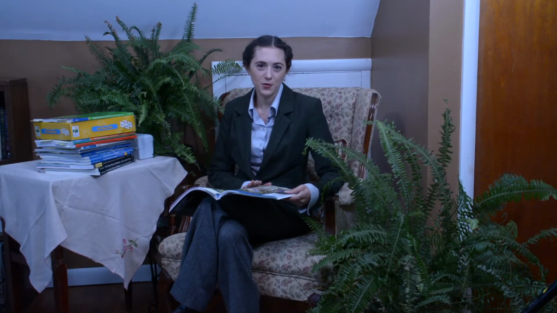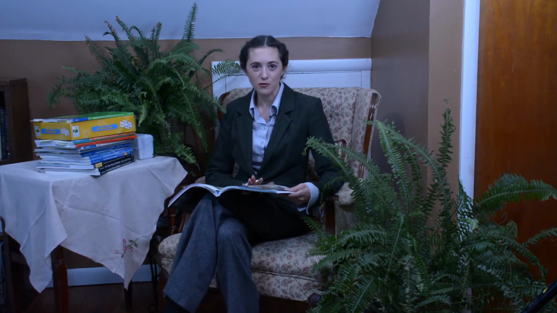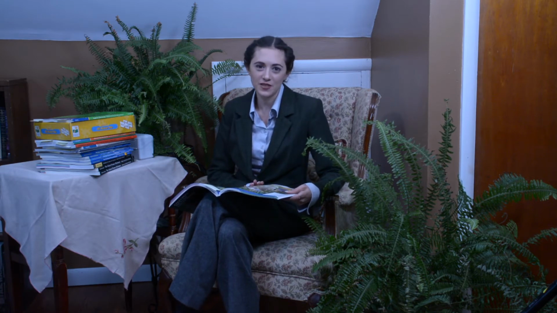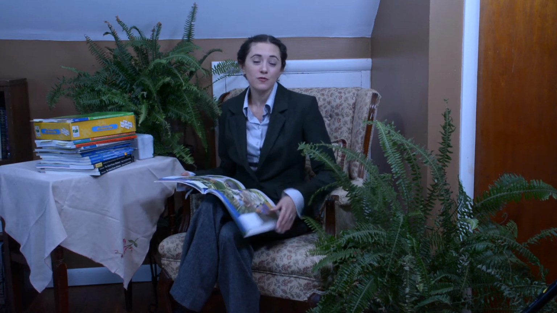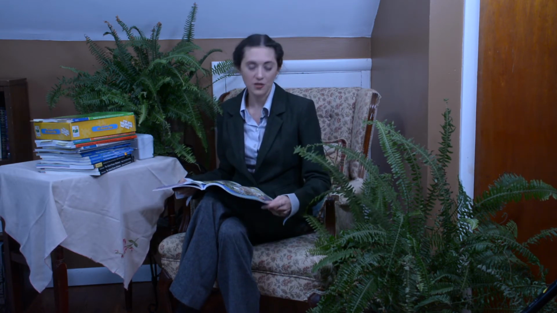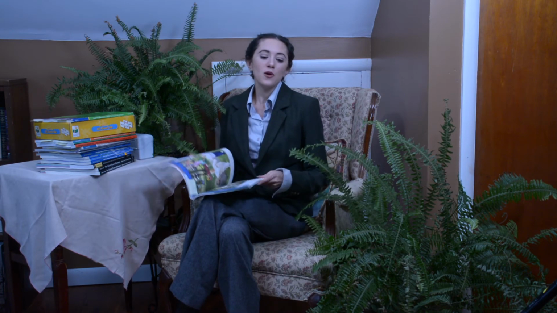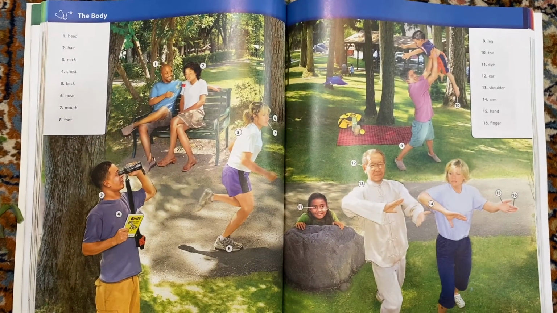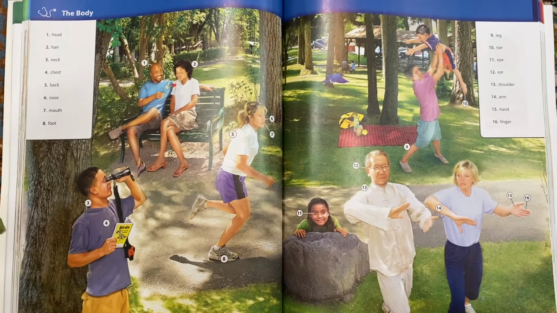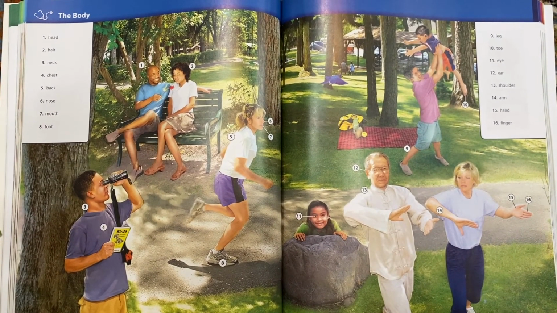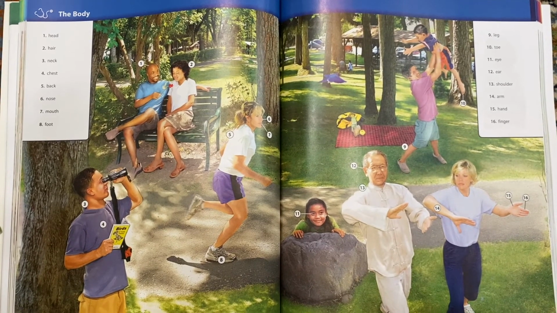I like using this book because it depicts a diverse group of people doing everyday activities in rich images that you can really talk a lot about and you can expand upon using the language that's offered in the book. So in this particular picture, they are showing people at a park. So with just this two-page spread alone, there are a lot of language opportunities.